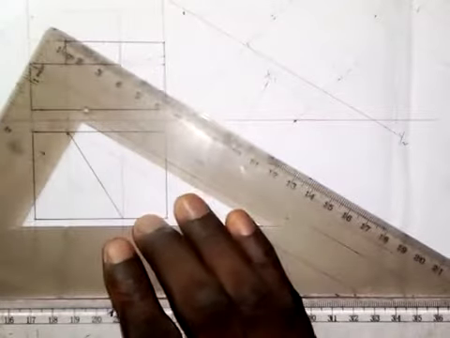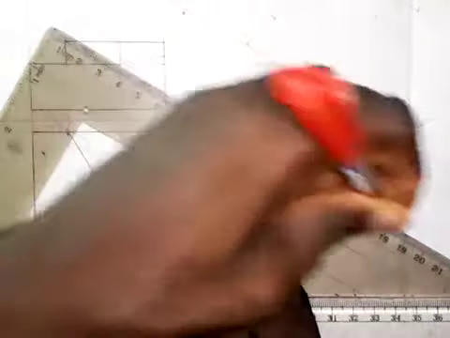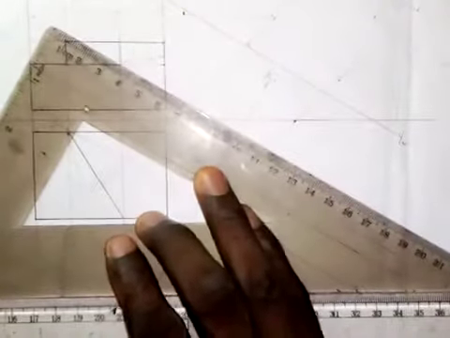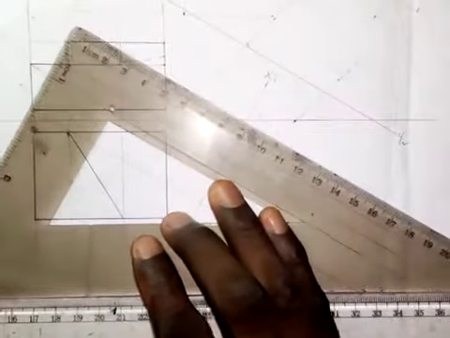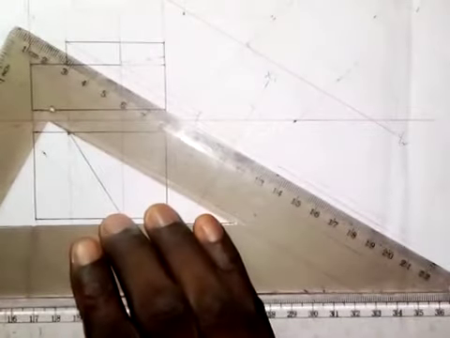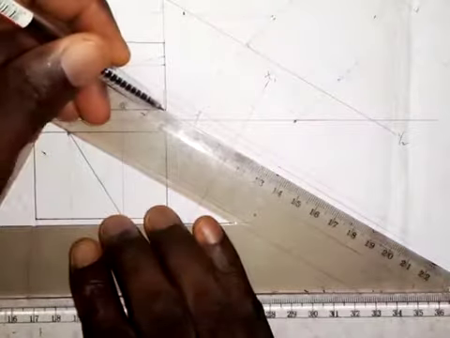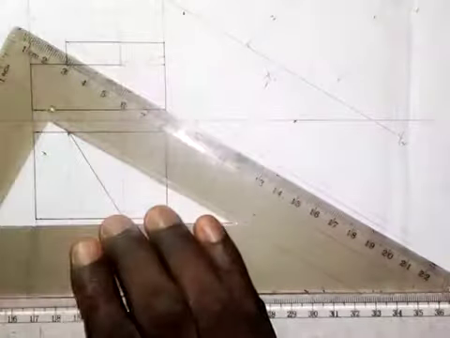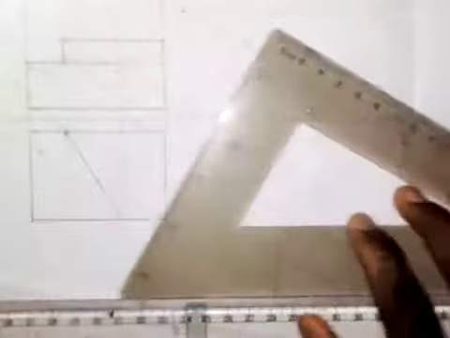Then from this point I will draw, and also from this point, and from this point here I will draw this.